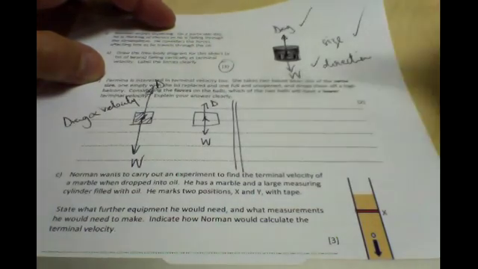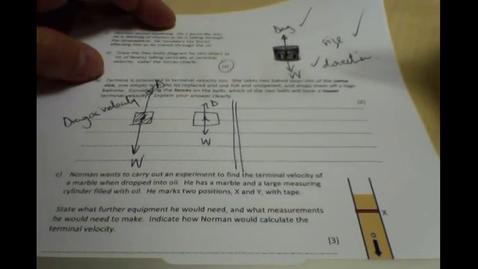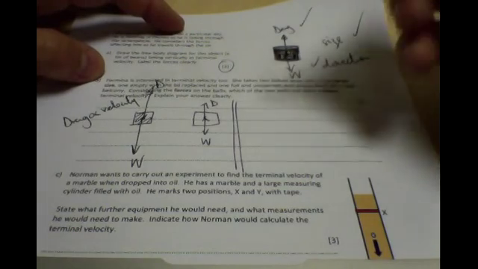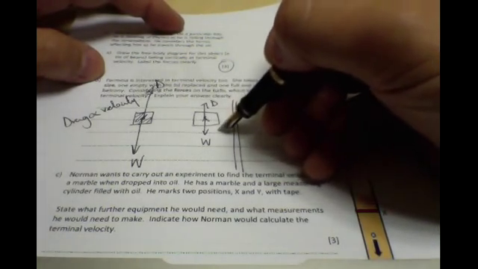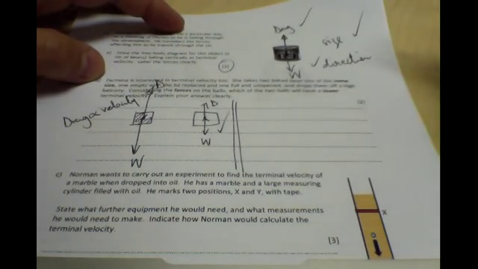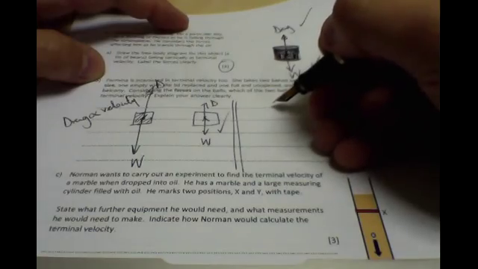This one must be going slower to create that amount of drag. Good. Maybe that's the easiest way to think about it. So the answer is the light one will go at a lower terminal velocity. We could... No, let's leave it as that.